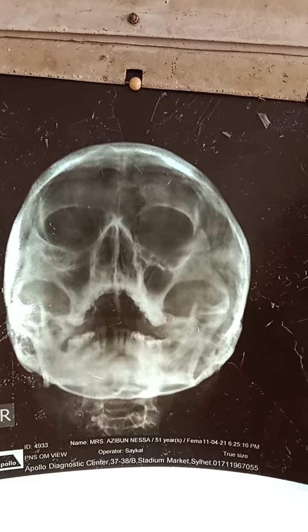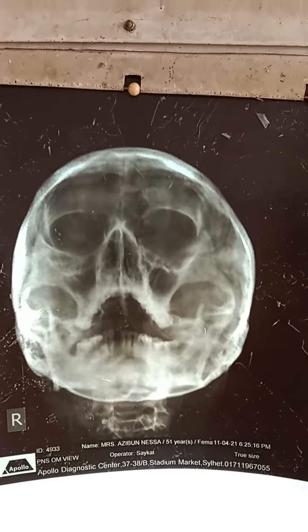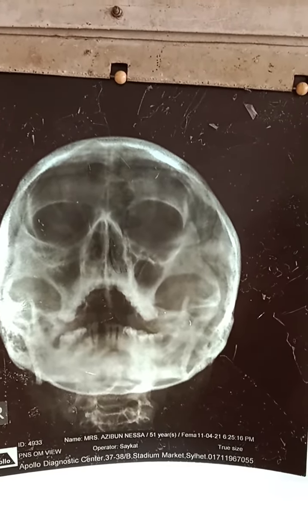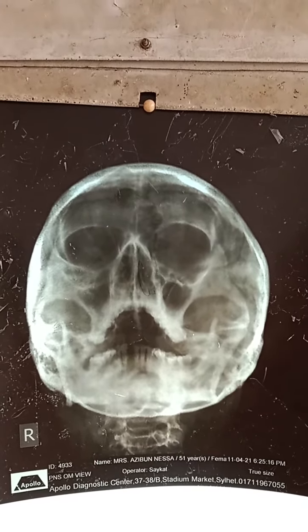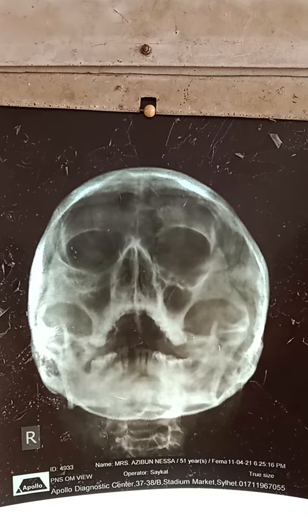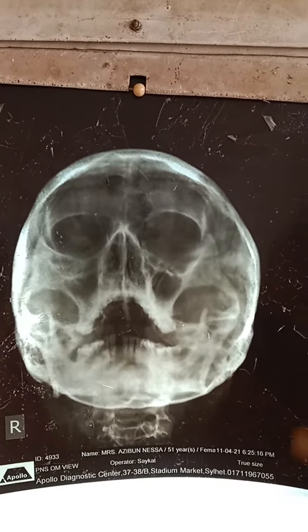What are the functions of sinus? They lighten the skull bone. They aid resonance of voice. They add humidity and temperature to the inspired air. Act as air containing chamber.